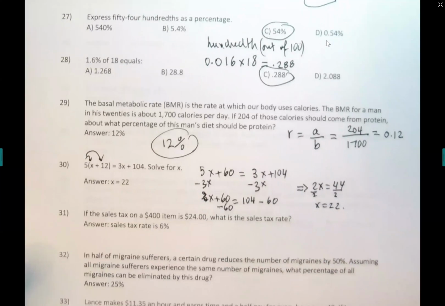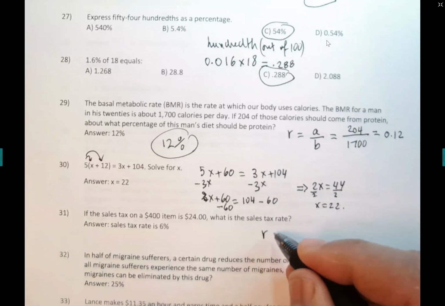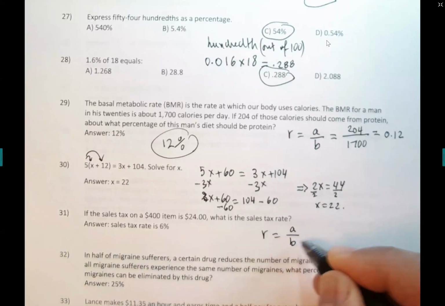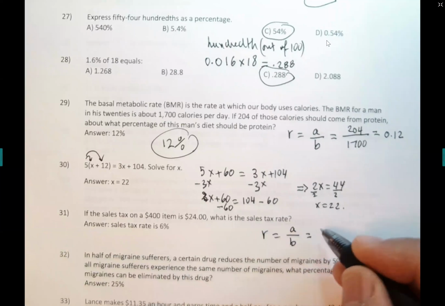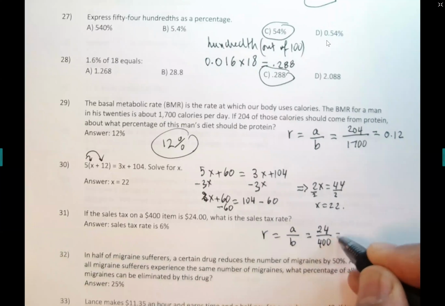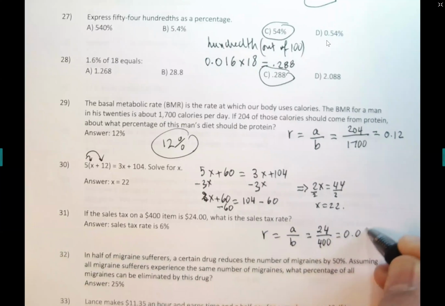31. If the sales tax on a $400 item is $24, what's the sales tax rate? Again, same formula. I would use A over B. A is the amount of tax, and B is the base, which is 400. If you do this, you will get 0.06. And change it to a percent, it will be 6%.